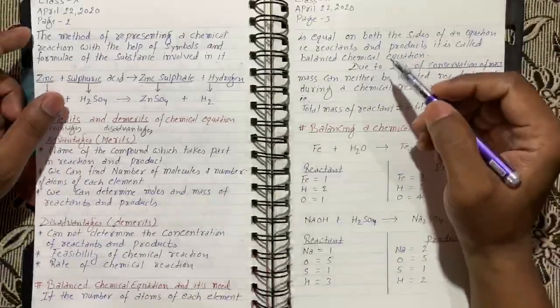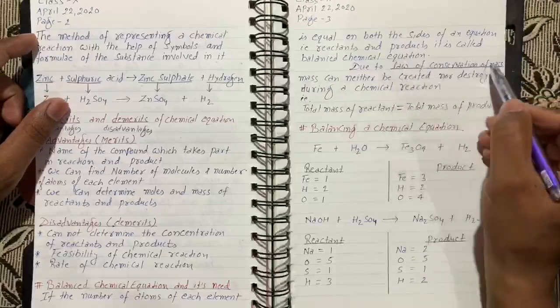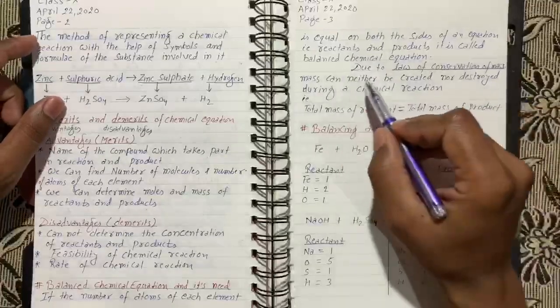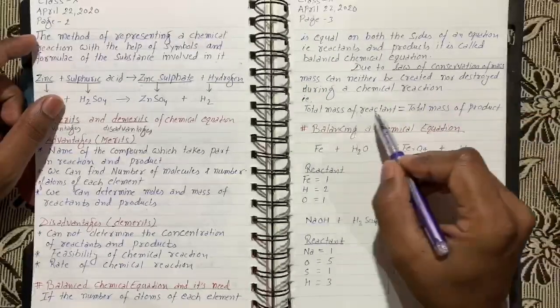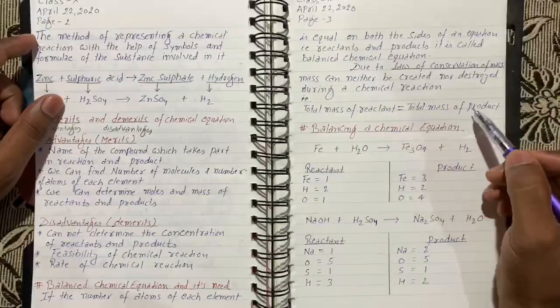So in class 9th, I have told you that due to the law of conservation of mass, mass can neither be created nor be destroyed during a chemical reaction. It means the total mass of the reactant is equal to the total mass of the product, right?